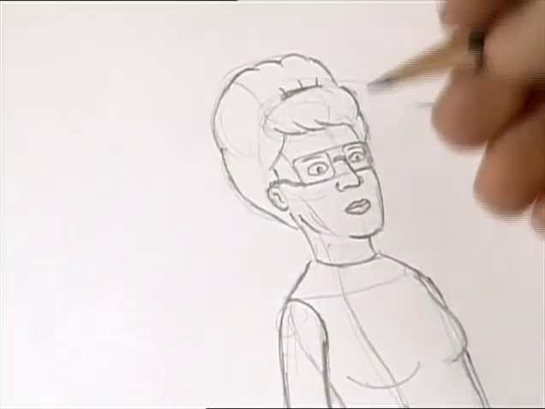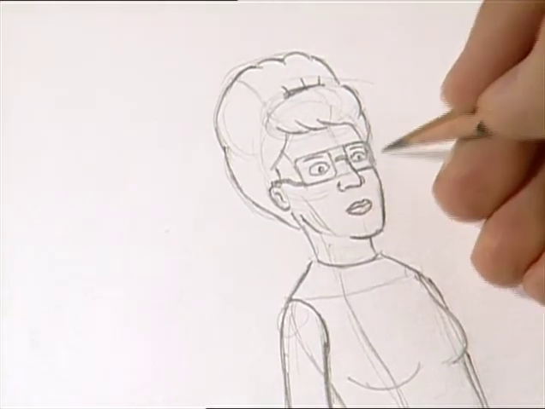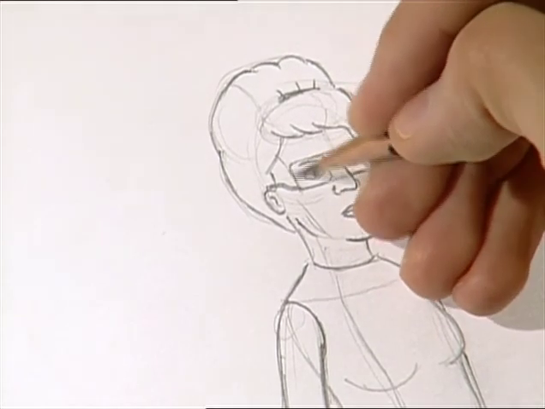This is the point where we go in, sharpen up the lines we want to keep. We'll erase any lines that are too dark, any construction lines that we don't need that are too dark. And that's Peggy.